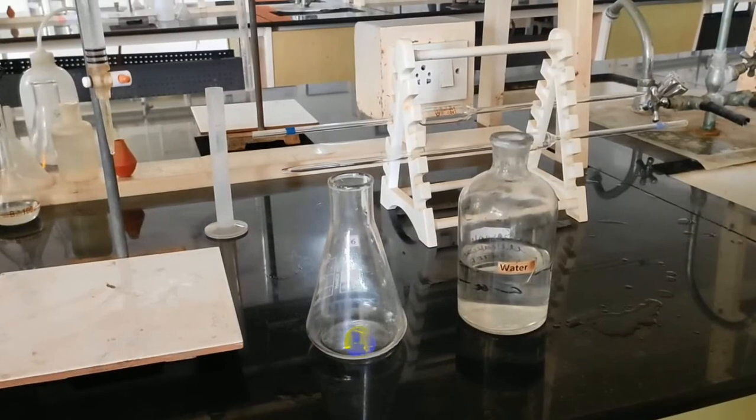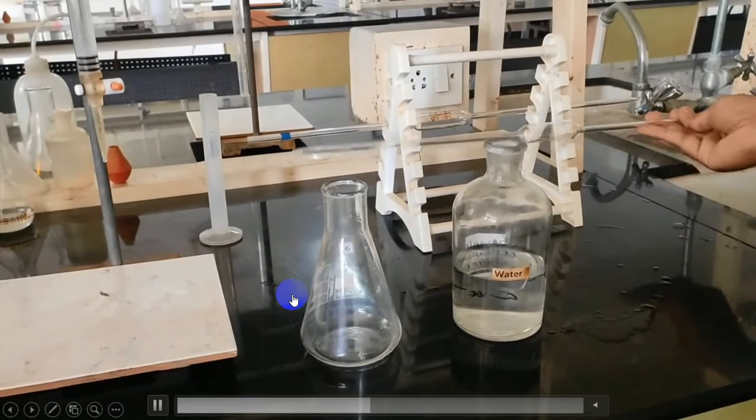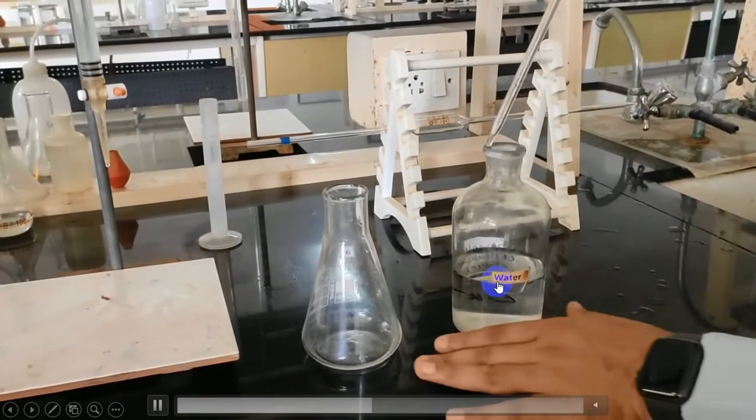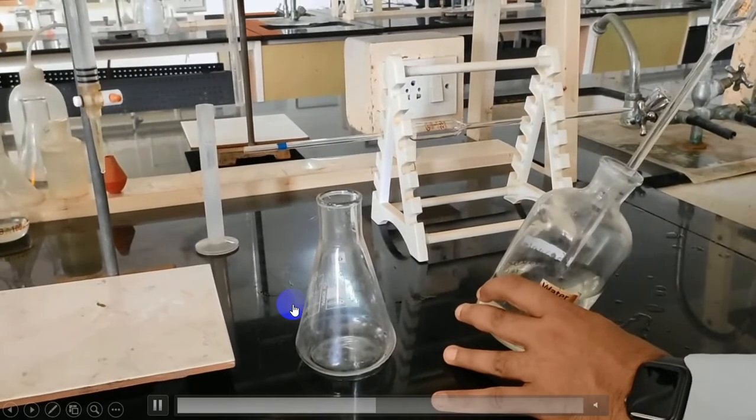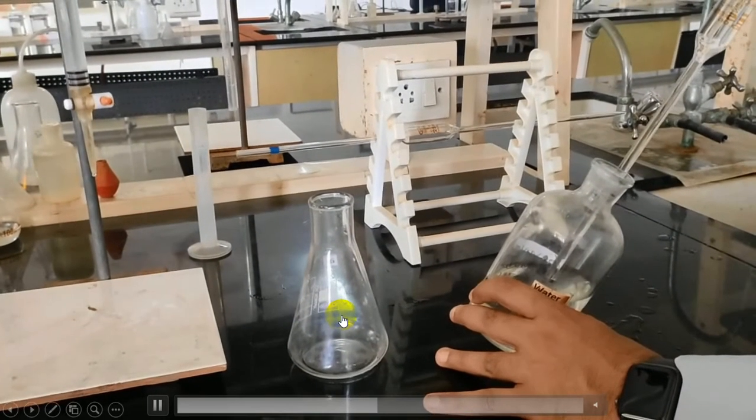Before titrating, note down the initial reading. Now pipette out 25 cm cube of water sample into a conical flask.